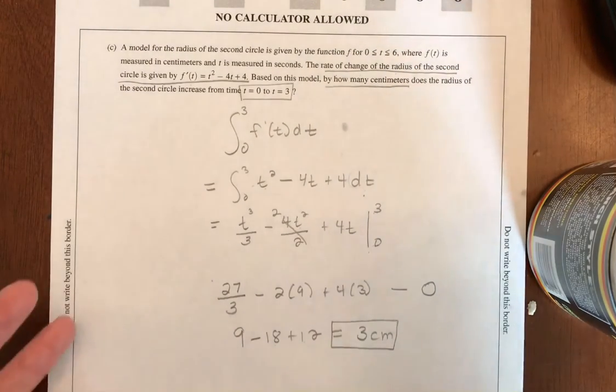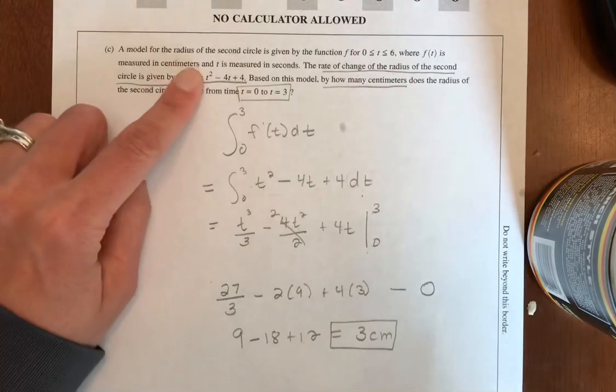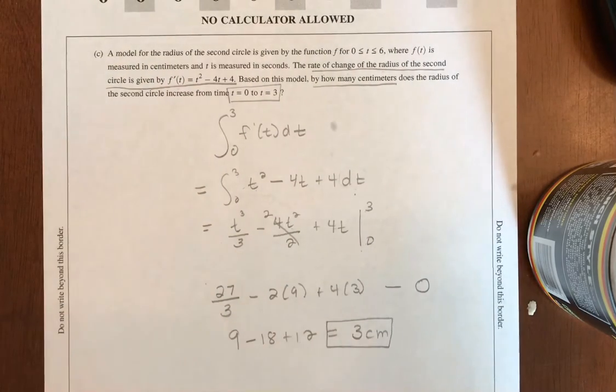So this was a great review of chapter 6 that we studied in December together, definite integrals, and an application of how, if we're given a rate, we use definite integrals and antiderivatives to get the amount value back. We did that also in chapter 7 and a little bit in chapter 8 in third quarter.